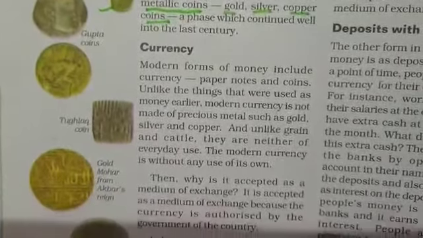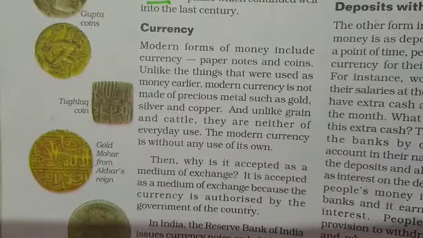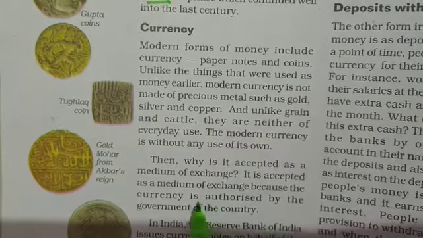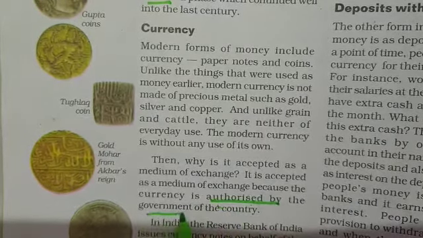But why is it accepted as a medium of exchange? One more question will arise for you, right? Yes, it is accepted as a medium of exchange because currency is authorized by the government of the country.